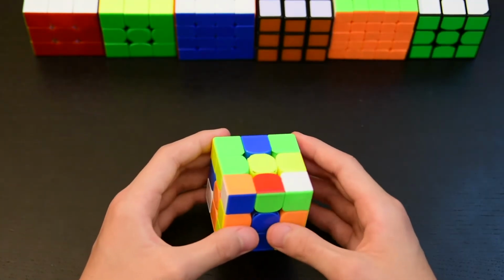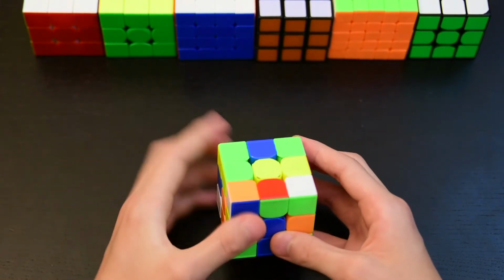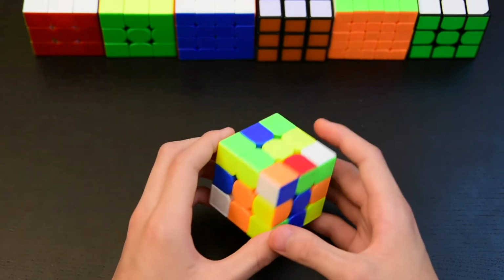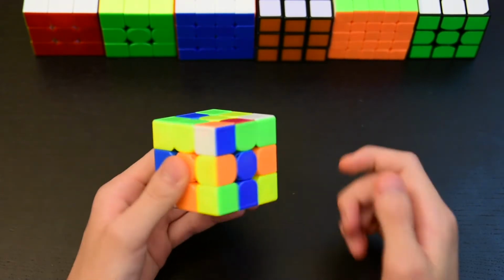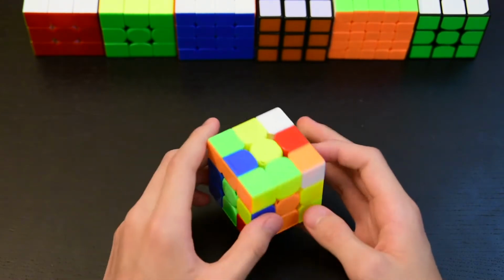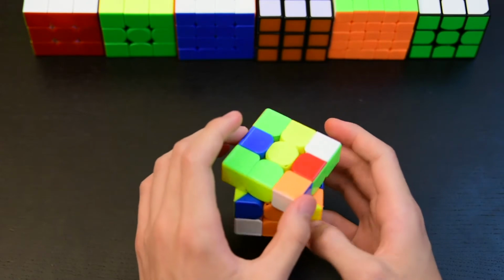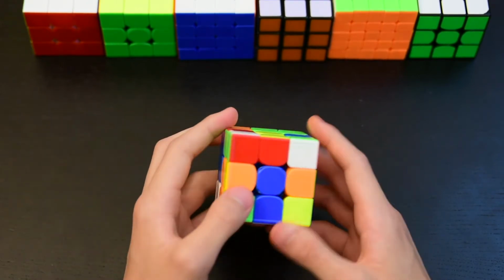First, we're going to look for matching corner and edge pieces that are in the top layer. And by matching, I mean the colors. So for example, this white, orange, and blue corner piece, I would say, matches with this orange and blue edge piece. And that's because I know both of them will end up right here when we're done solving.